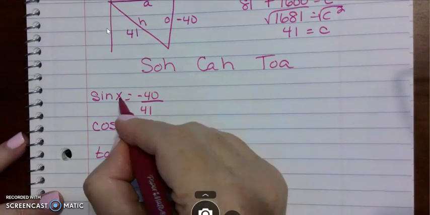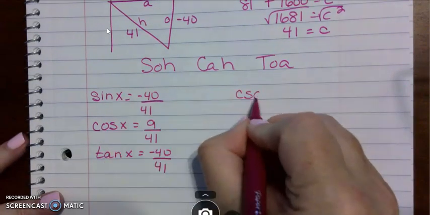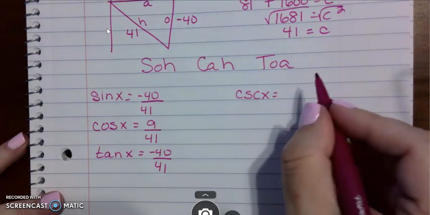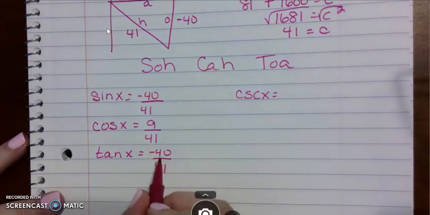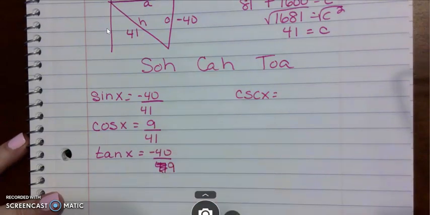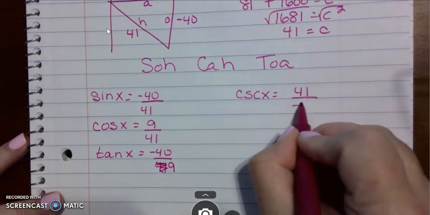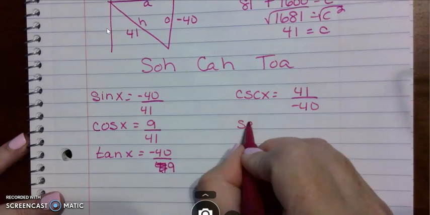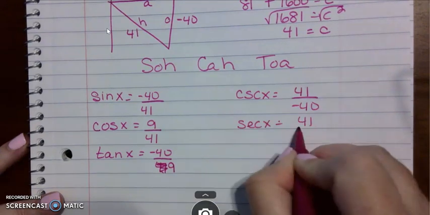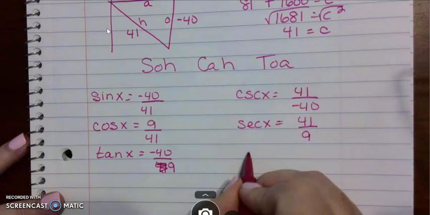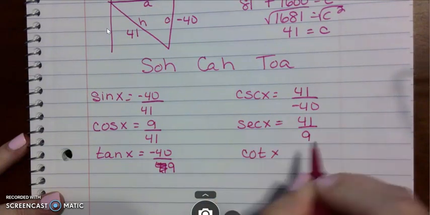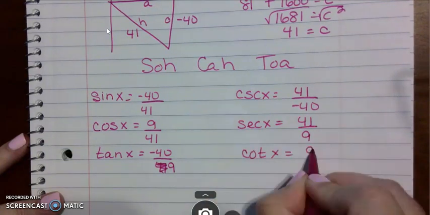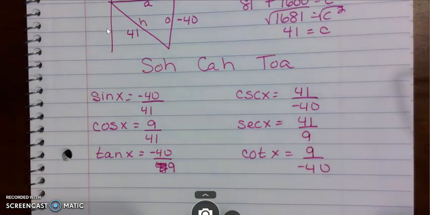The reciprocal of sine is cosecant. And we're just going to flip that. Uh-oh, something is not right. Oh, my tangent's wrong. Yes, you're right. That should have been 9. Good catch. Thank y'all for that. So it'll be 41 over negative 40. Secant is going to be 41 over 9. And cotangent is 9 over negative 40. Okay, so those are all our numbers there.